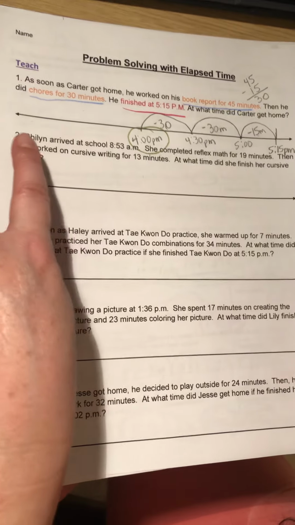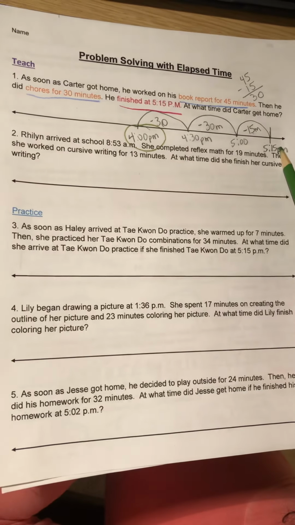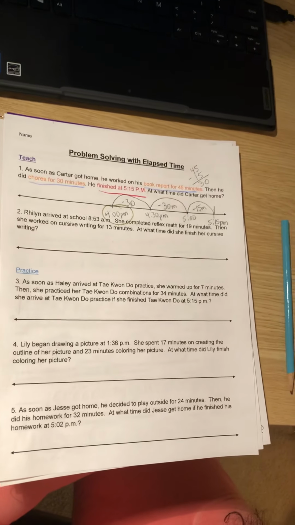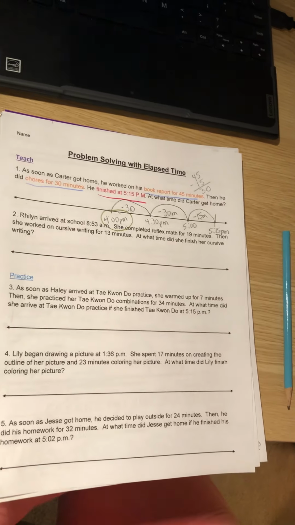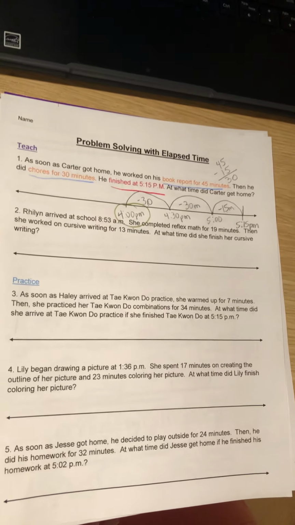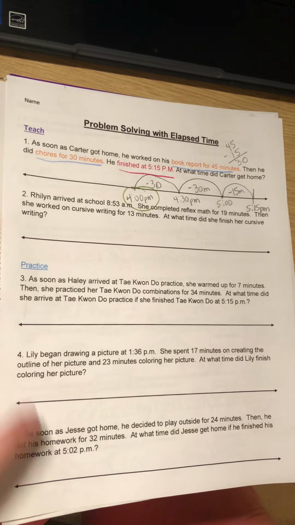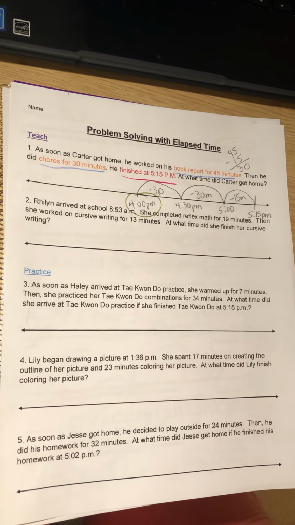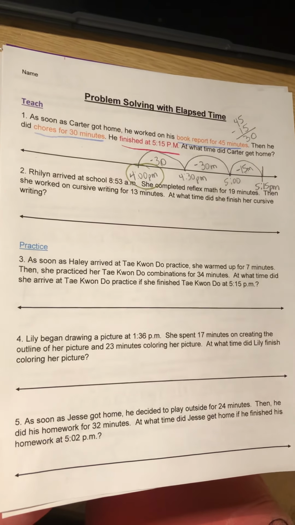So notice how the number line's pretty large. You may not use the whole number line, and that's okay. It's an open number line, and it's there for you to use in the way you find it most useful. So we're going to go ahead and work on number 2 together as well. And then I have 3 additional problems here for practice for you. Again, at the end of the week, I'll post the answers.